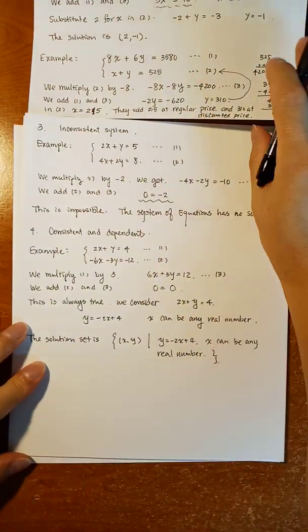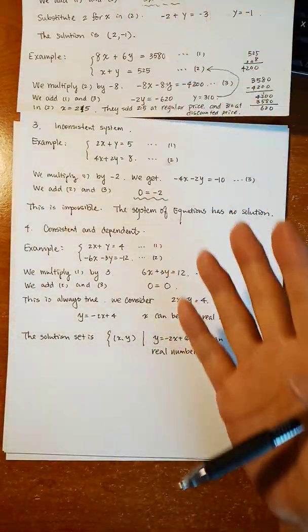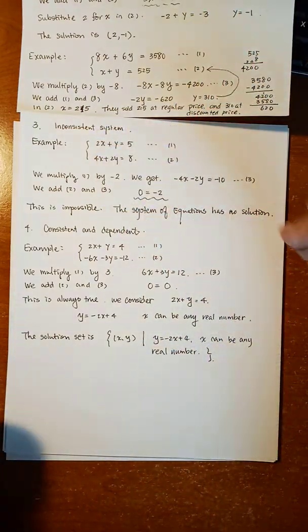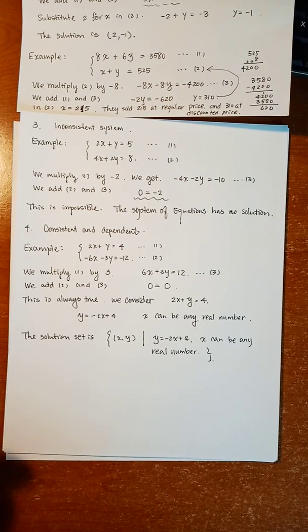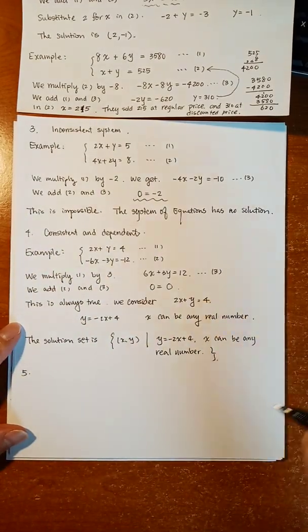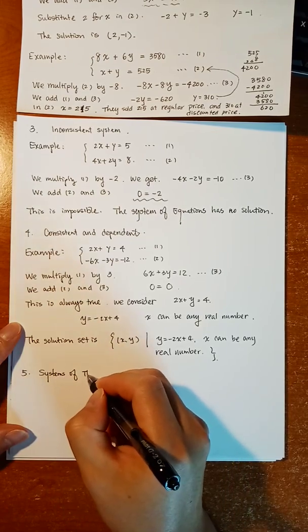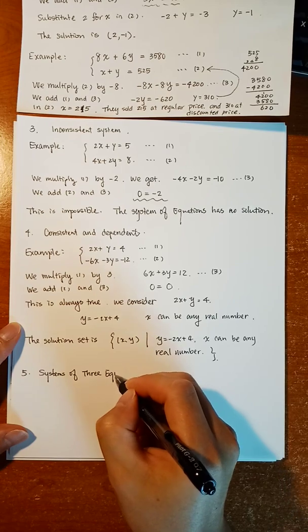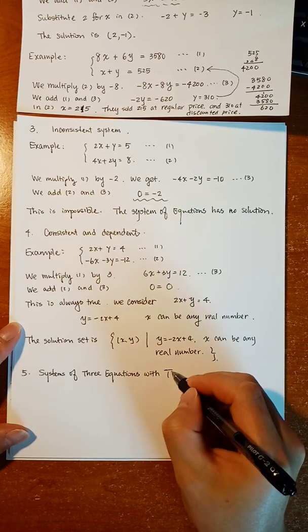Okay, so all these discussions depend on the number of variables. We only have 2 variables, so it's very short. You see here, we normally just use 3 or 4 lines to compute. If we have more variables, the situation is similar, but the computation will be longer. So, for example, we have systems of 3 equations with 3 variables.